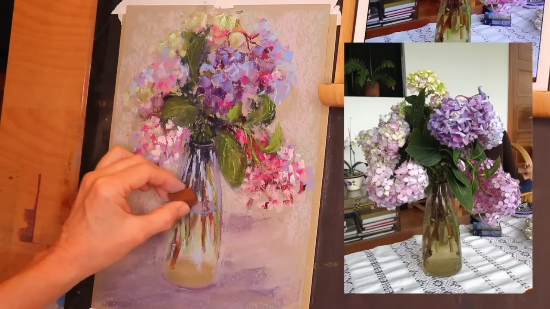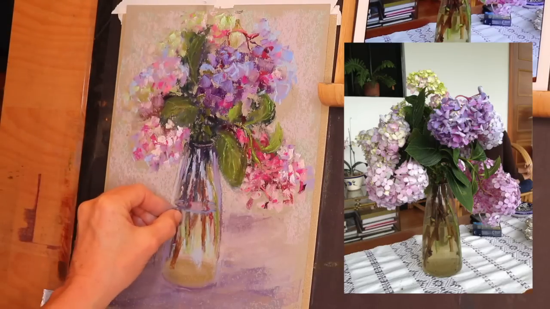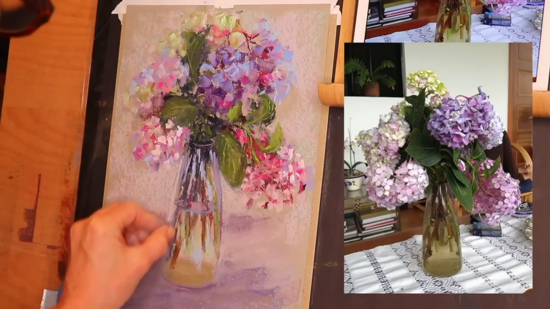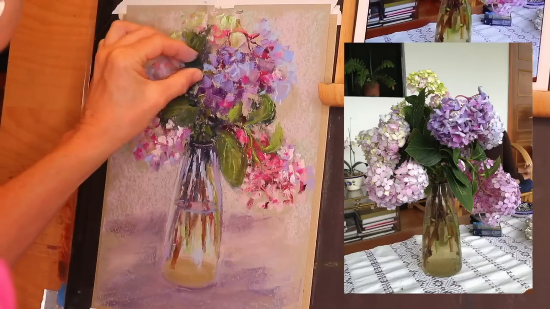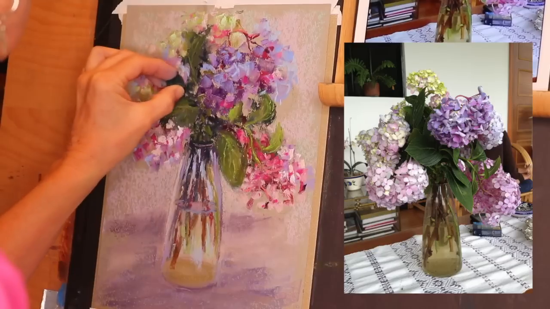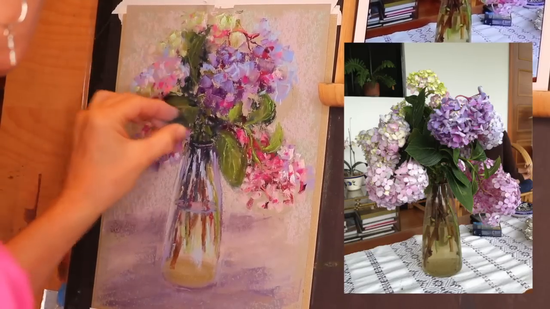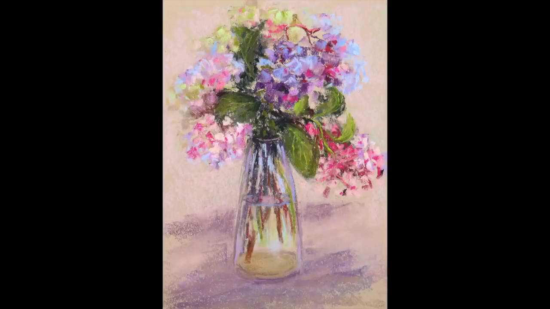And I knew I was just about finishing this up because I was working on a non-sanded surface, so I knew I wasn't going to get a lot of layering potential. And I really like the idea of keeping this very loose, painterly, and free, and giving more of the impression of the hydrangeas rather than too much detail. So here's the final little painting. I don't think I got the best photo of it, but it gives you an idea of how you really can accomplish something on unsanded paper.